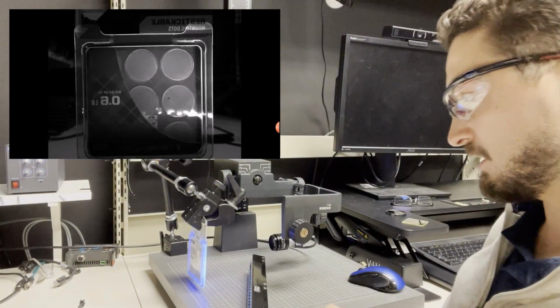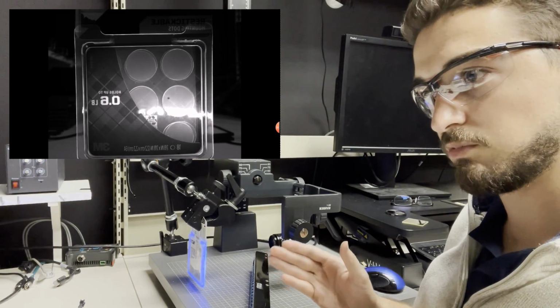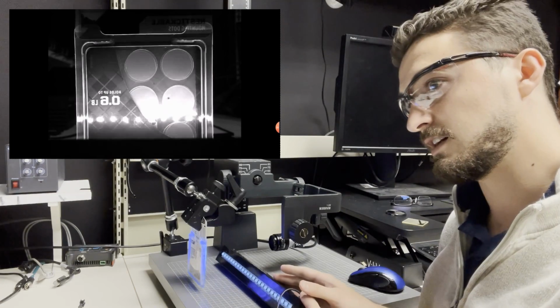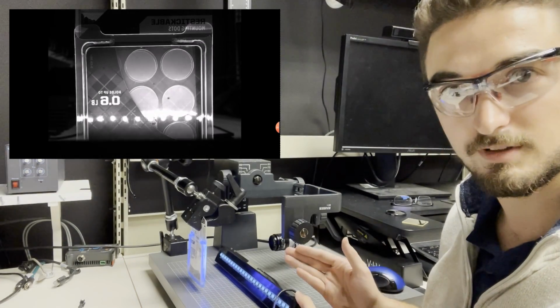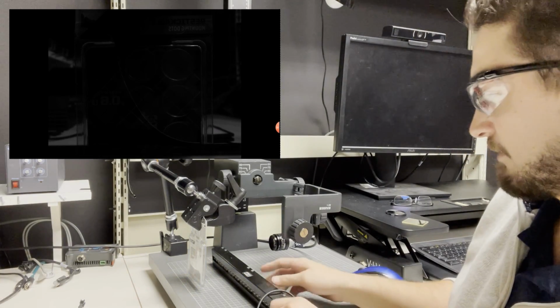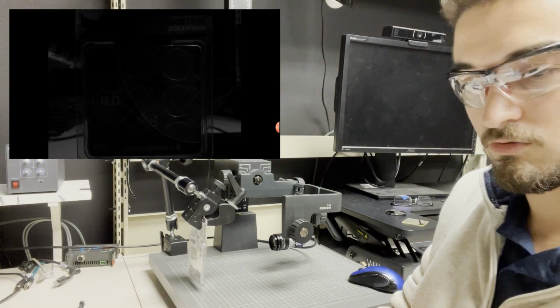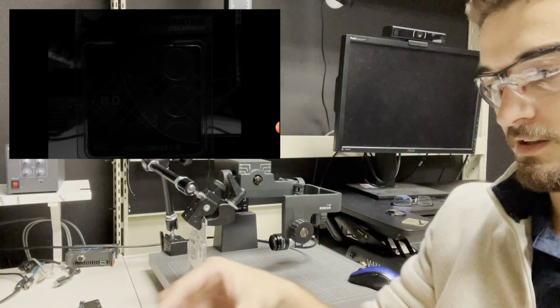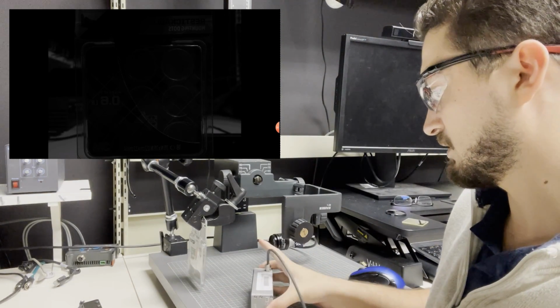Now, say we did want to put it like this. And even the UV cut filter can't reduce that stripe that's going down. What we also have is the pure UV.